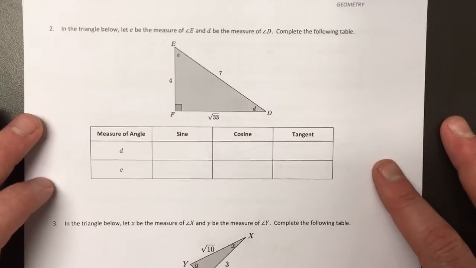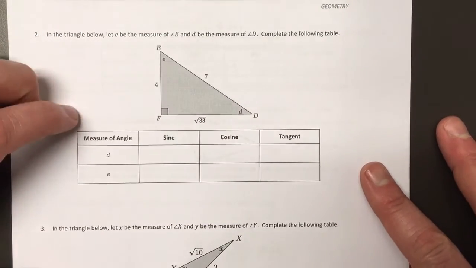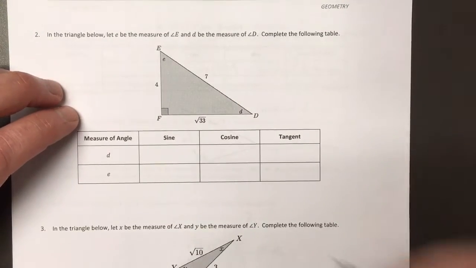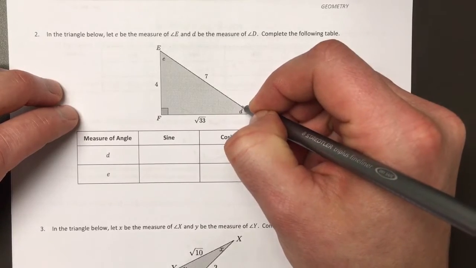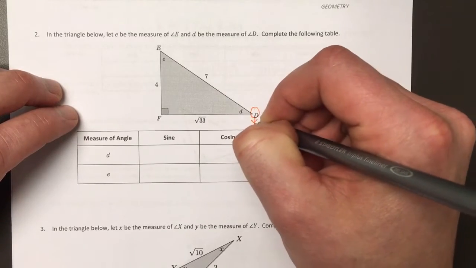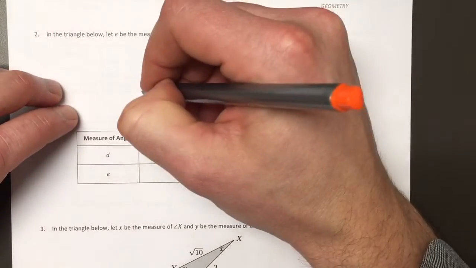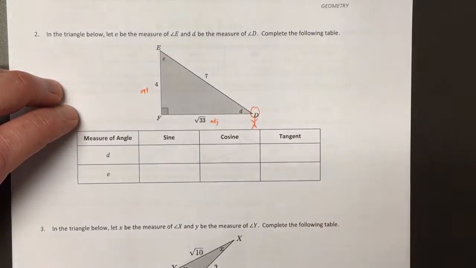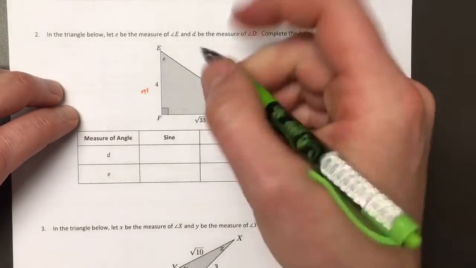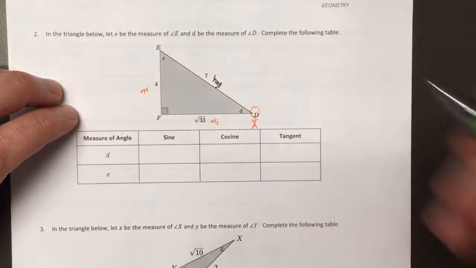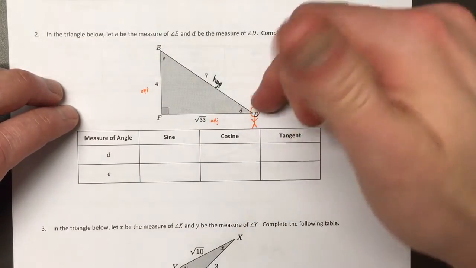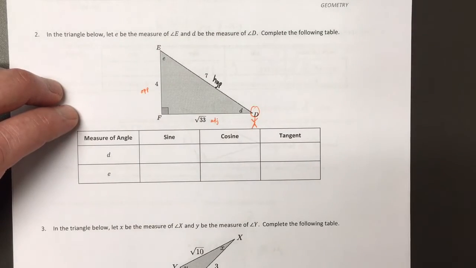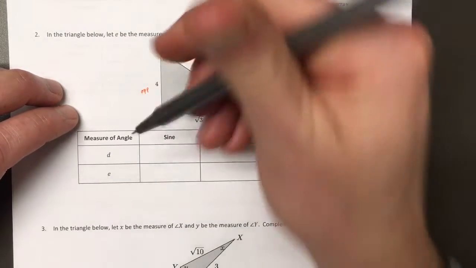All right, so here now we're looking at angle D and E, and so let me just go through this. Draw my little person in there. They look across, so here's my opposite, here's my adjacent, and here's my hypotenuse. And notice your hypotenuse never changes, even though your reference angle may change. And so then we'll do orange and blue.